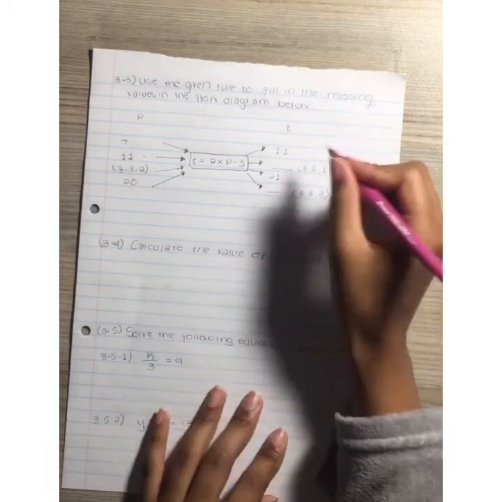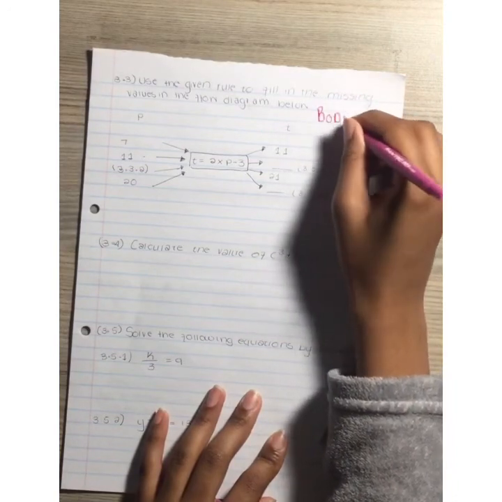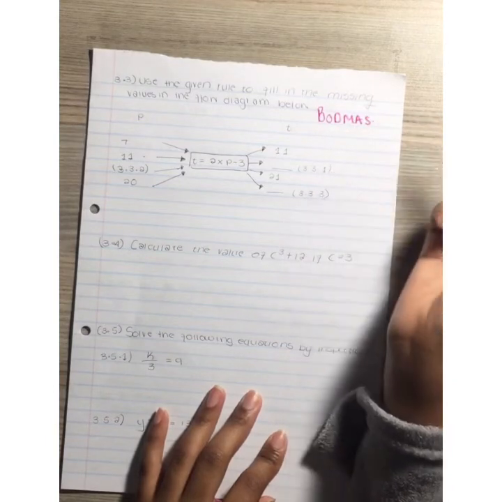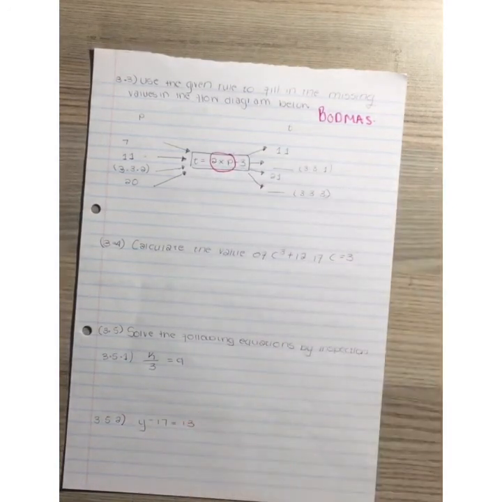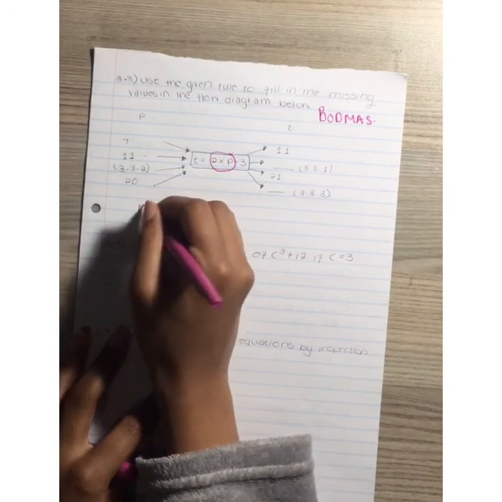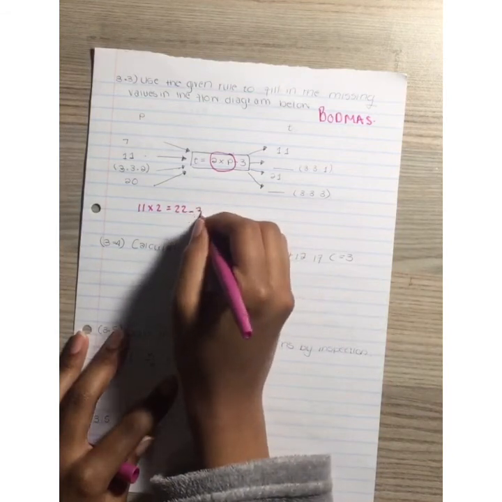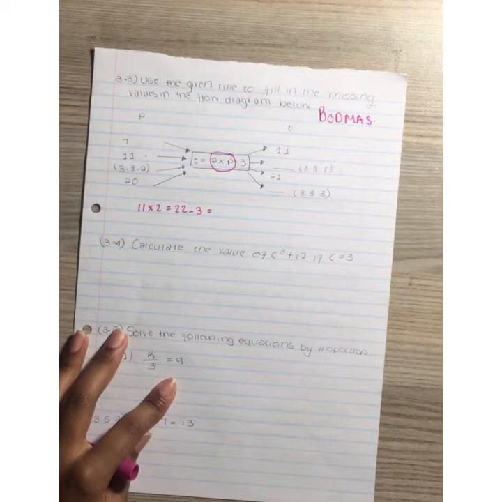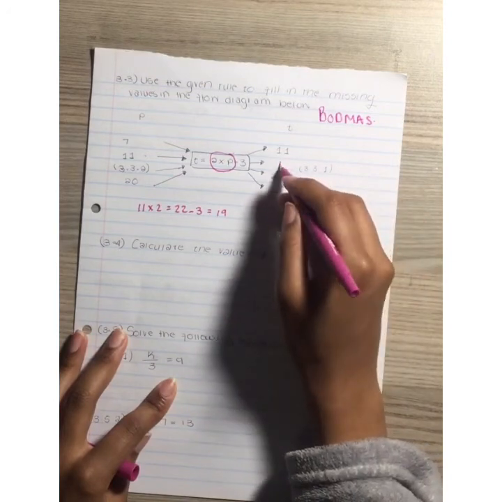Okay, if we look at the rules of BODMAS, we need to start with the multiplication. So 2 times 7 is 14 minus 3 is 11. 11 times 2 is 22, so we're just going to write that down. 11 times 2 is 22 minus 3 will give me 19. So the answer for 3.3.1 is 19.